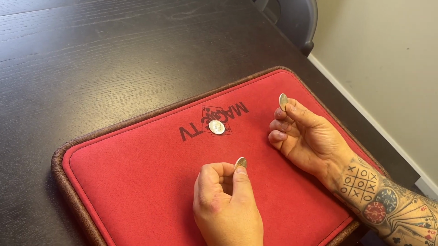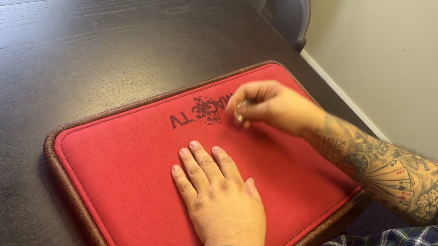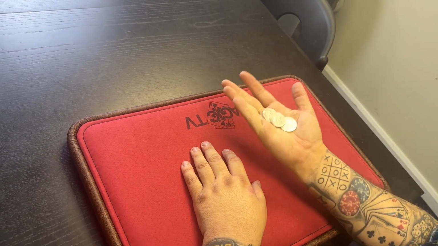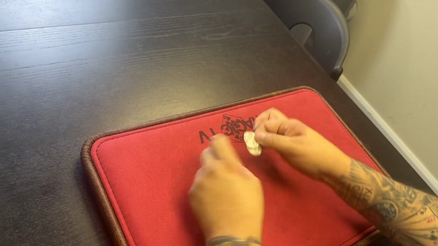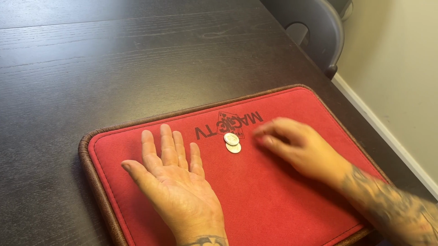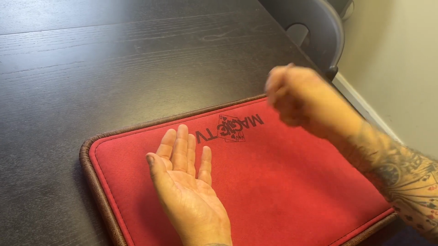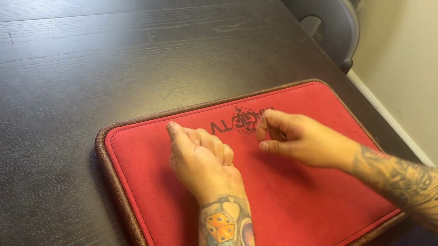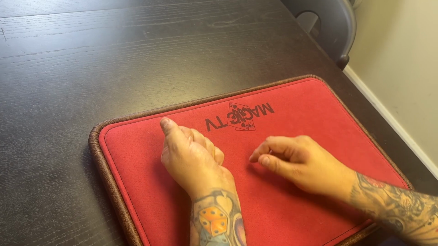So in full speed, you show the three coins, maneuver one into classic palm, hold one back as you take the other two out, vanish. Do that modified click pass, apparently dropping two coins in the hand, but dropping one.